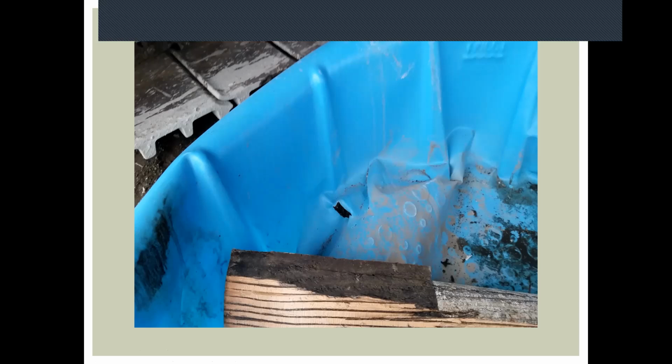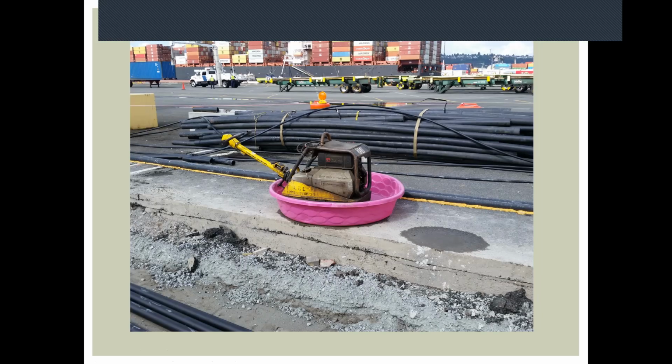As you see, this one has been run over so many times. This is not going to contain water. So in this case, I told the contractor, get new ones, get this out of here. I don't want to see them when I come back tomorrow. So here we go. They've lifted the plate compactor into a nice new kiddie pool. So that's a good practice.